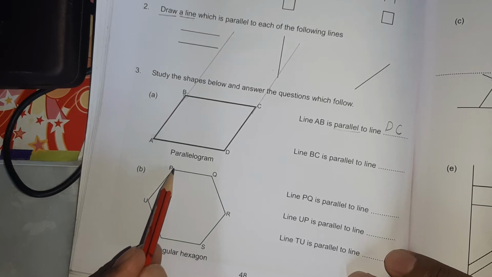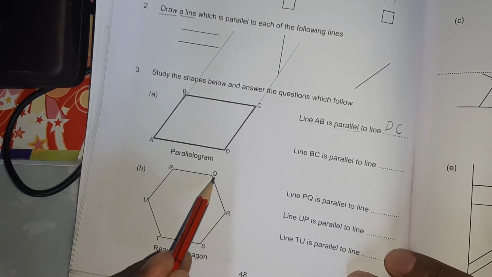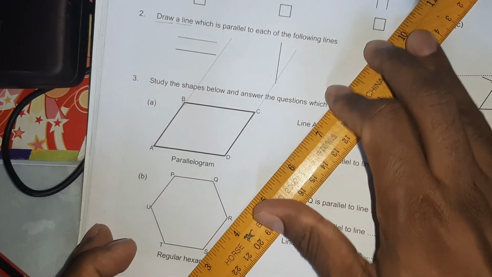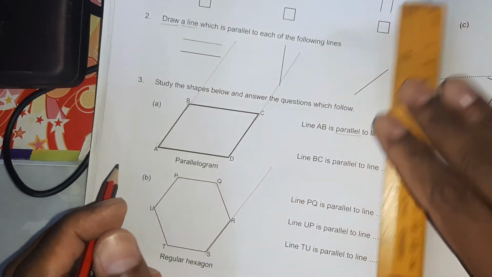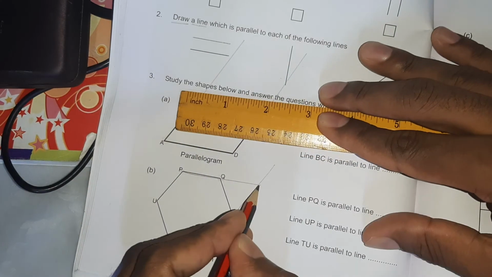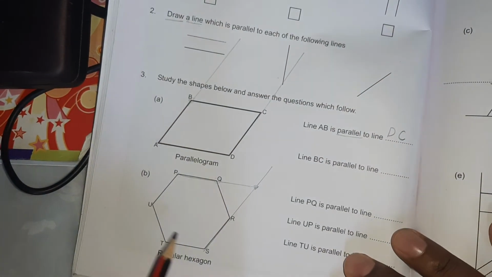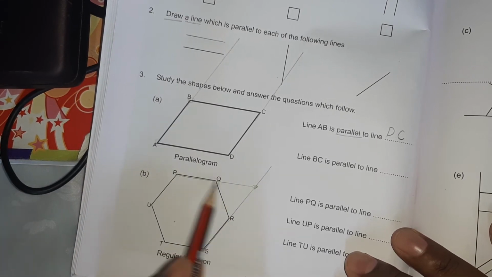Let's look at line PU. I see that line PU meets PQ at P. Let's look at line QR. Line QR meets PQ at Q. Then you will tell me, what about line SR? Alors, if I continue line SR like this, you will see that at a given point, it will meet line PQ here. Therefore, I can consider line SR or RS as not parallel to PQ.